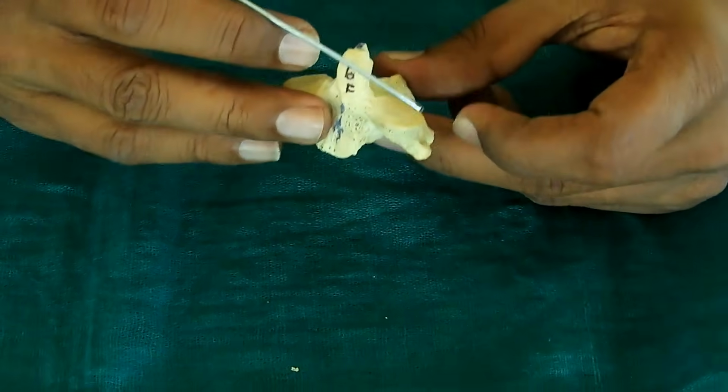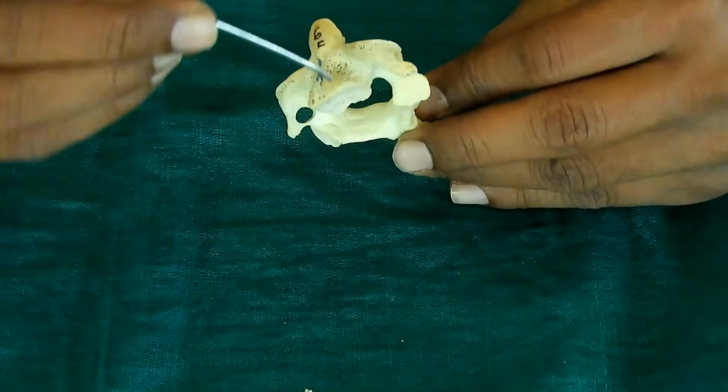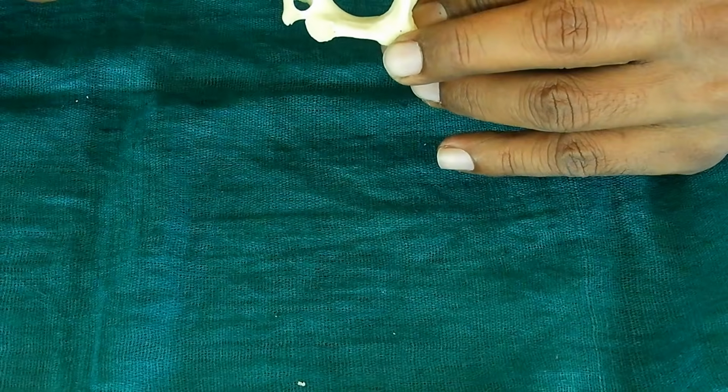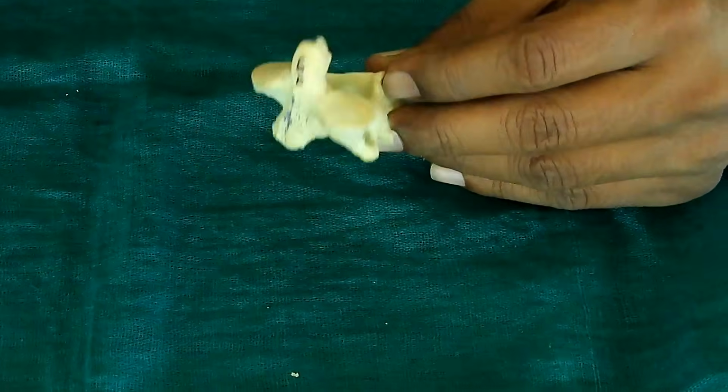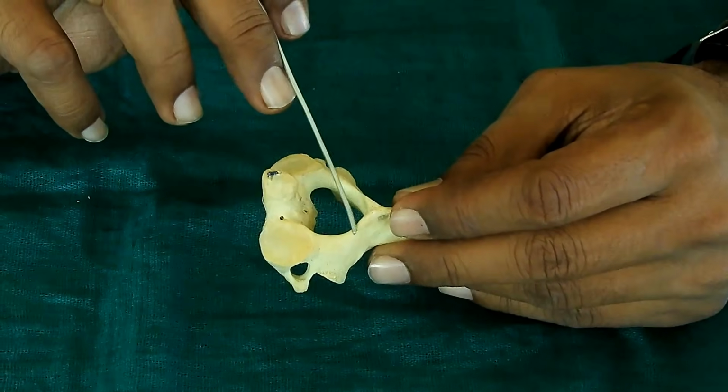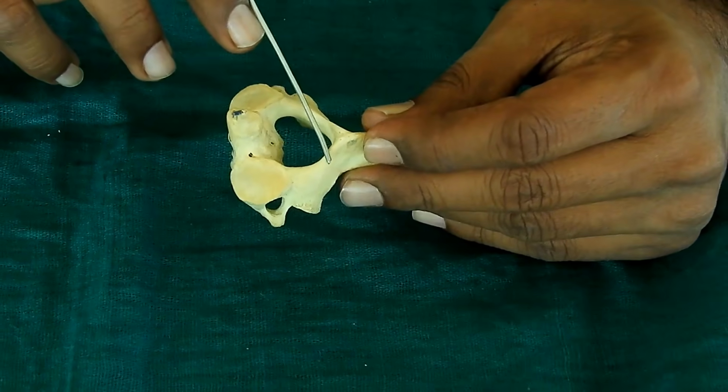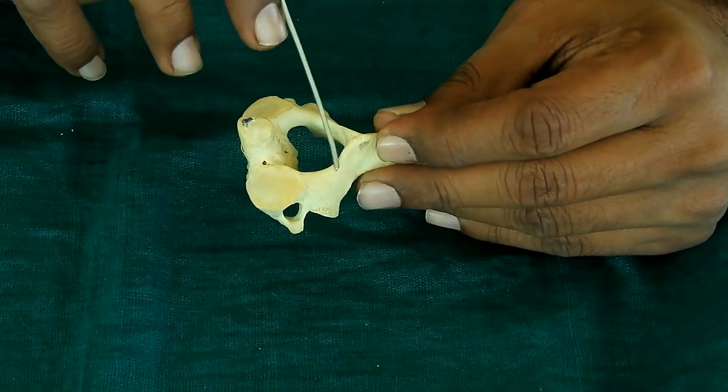On the inferior part of the pedicle is present the inferior vertebral notch, which lies in front of the inferior articular process, whereas the superior vertebral notch lies on the upper border of the lamina behind the superior articular process.